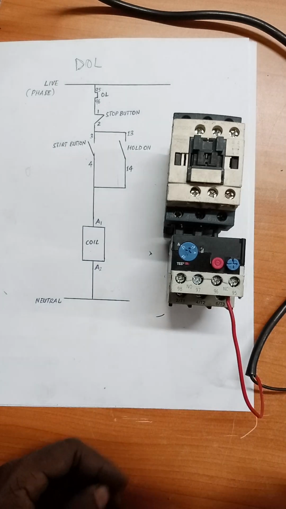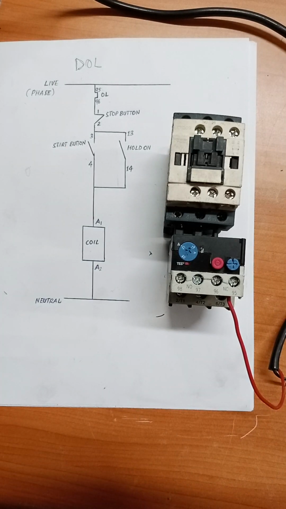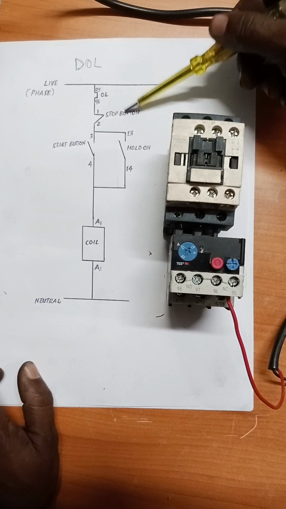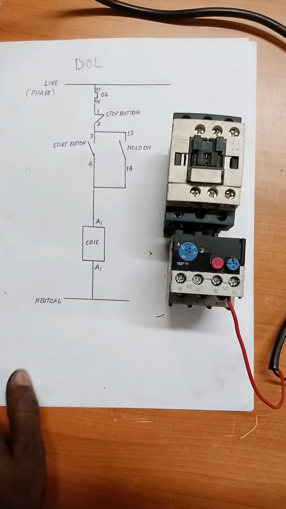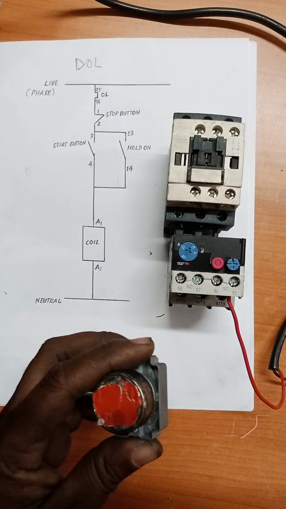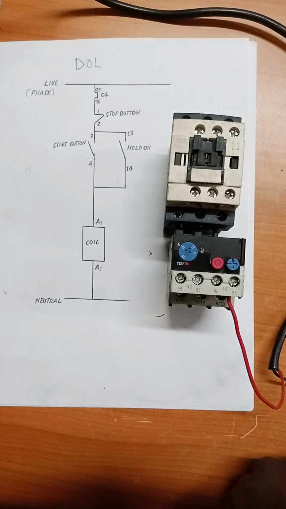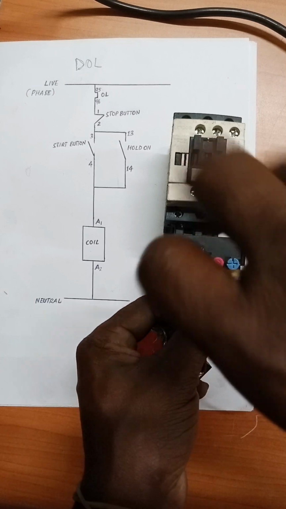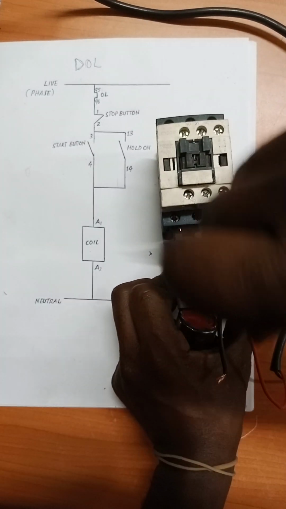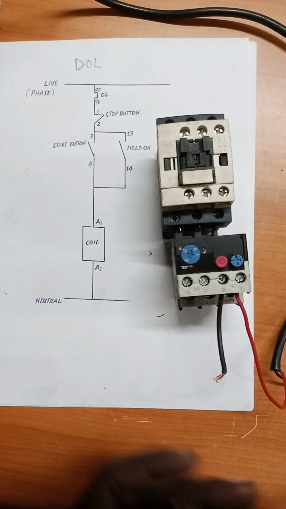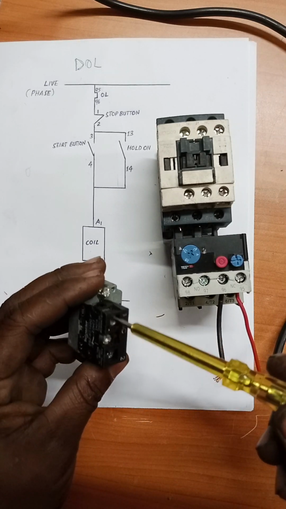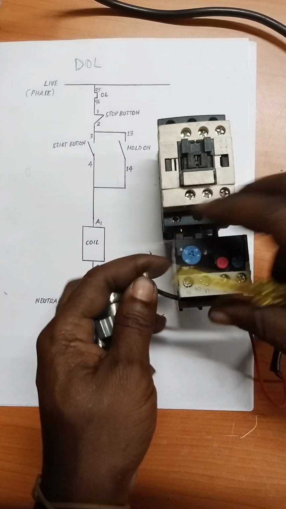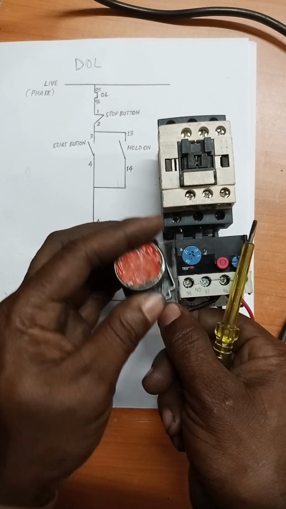Okay, after connecting the power, 96 is coming to the stop button. So this is our stop button, and this is 96. We connect our wire 96. After connecting, we also connect to number 1. This is the stop button. We connect our stop button here.